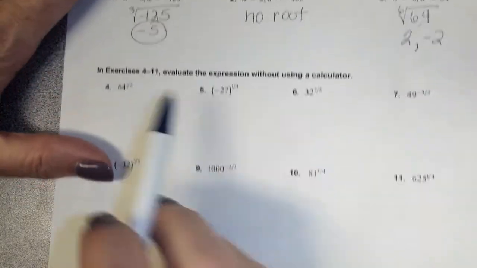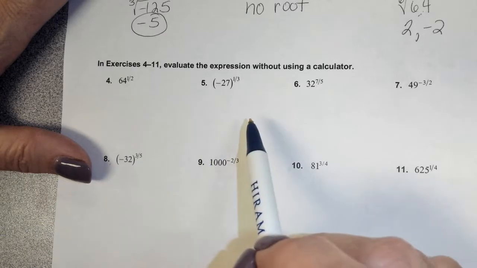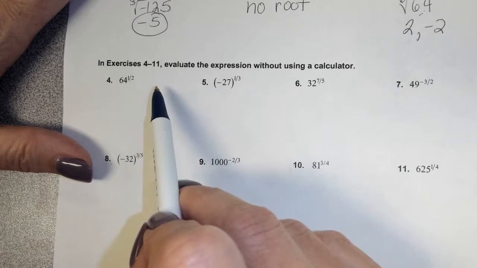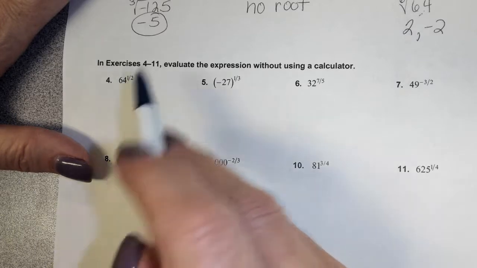All right, evaluate these without using a calculator. At this point, you should pause the video and try these on your own, and then come back and see if you got them correct. I'm going to go through these very quickly. So again, pause the video, try it on your own.